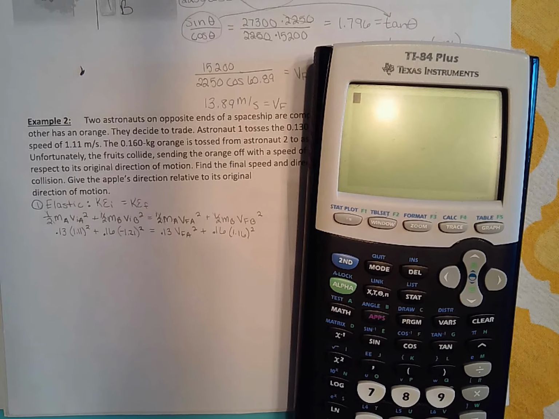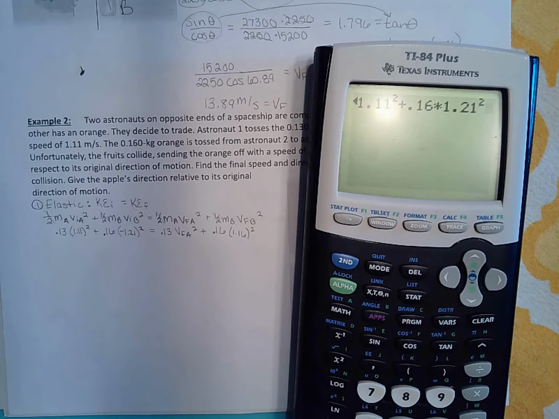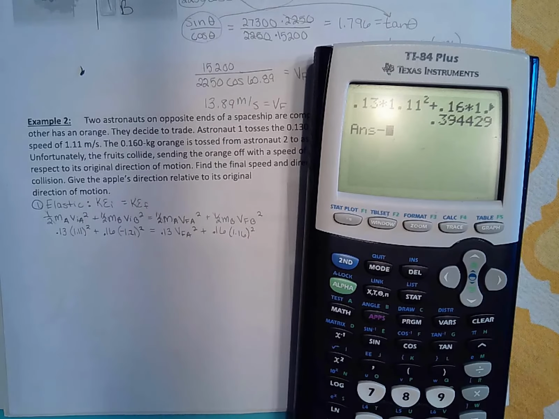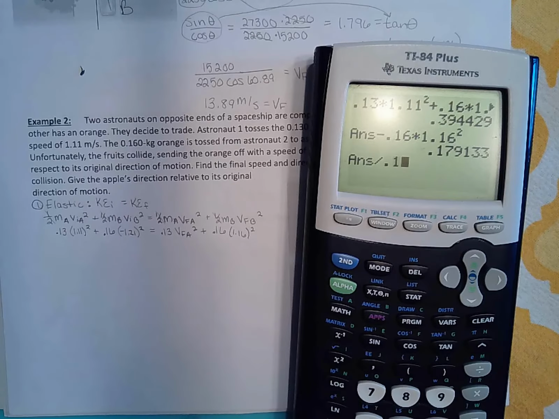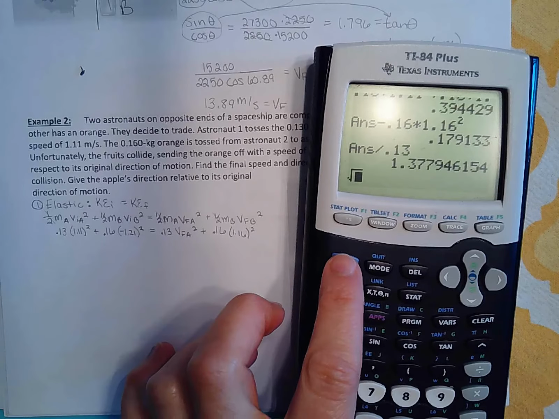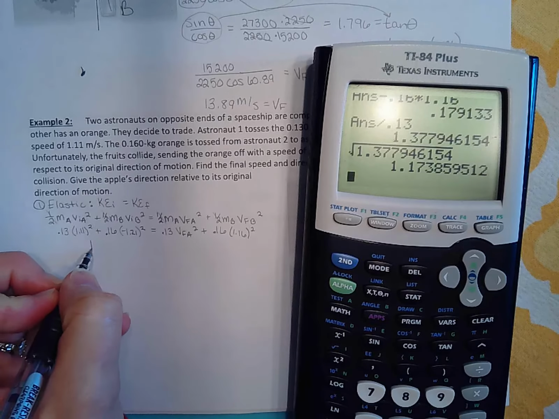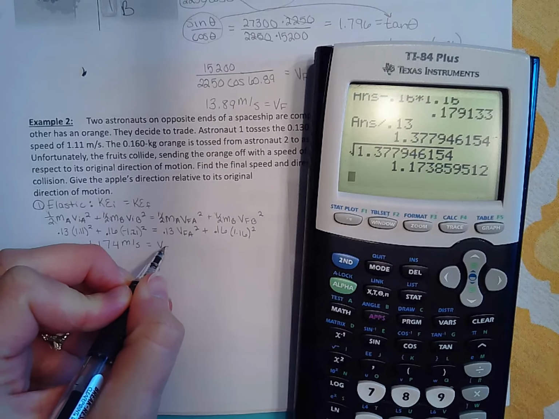All right, so you guys can see how I do this in one step if you want. I do 0.13 times 1.11 squared plus 0.16 times 1.21 squared. I know the negative is going to go away. That's the left side. I'm going to need to subtract 0.16 times 1.16 squared, divide by 0.13, and take the square root of that answer. All right, there it is. So we got 1.174 meters per second is the final velocity of A.